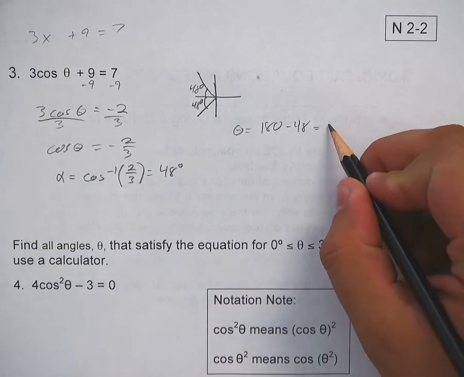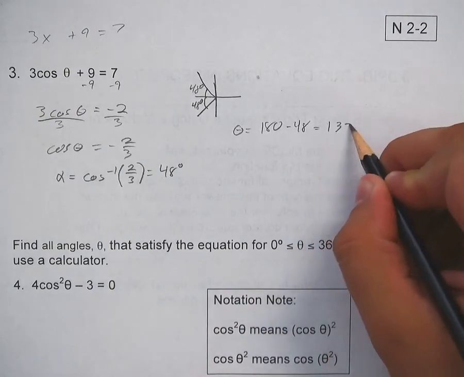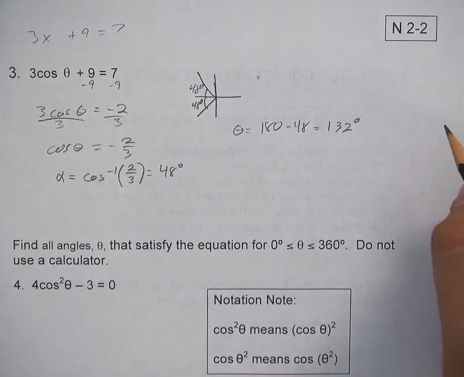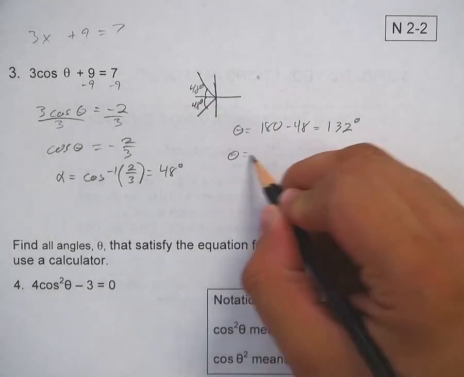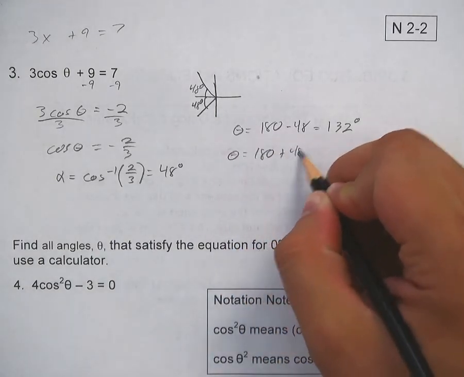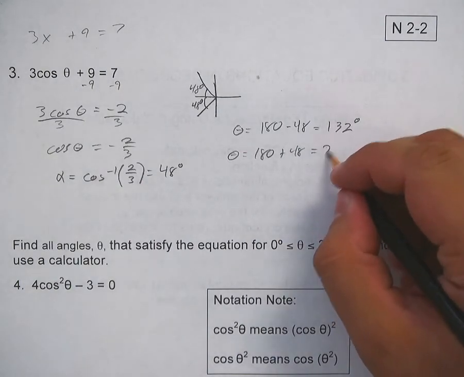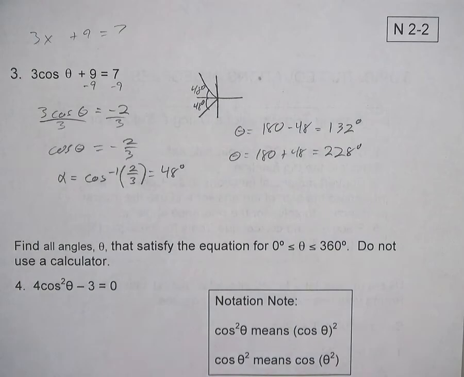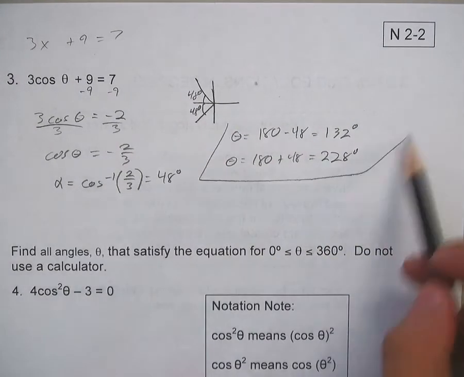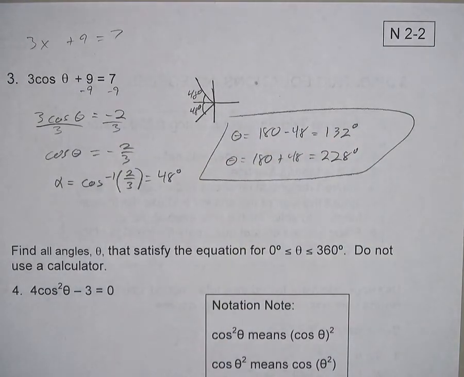So you got, what, 132? Yep. And then 180 plus 48 to go to the third quadrant. So 228. There your answers be.